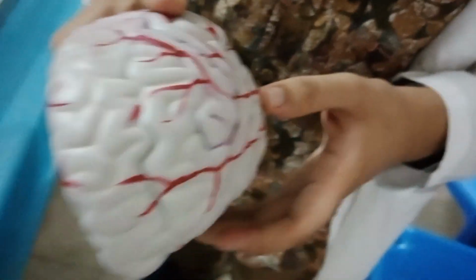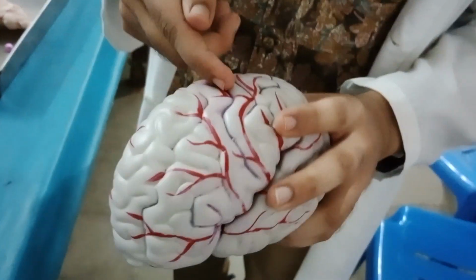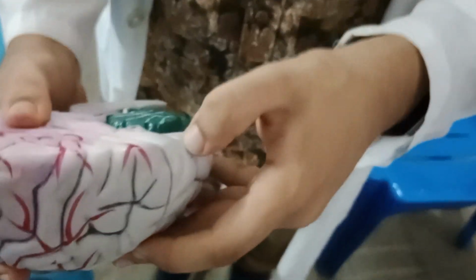Now, in order to divide into lobes, we use three sulci and two imaginary lines. First one is the central sulcus, second one is the lateral sulcus, and third one is the parieto-occipital sulcus.